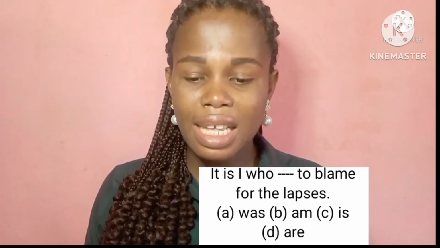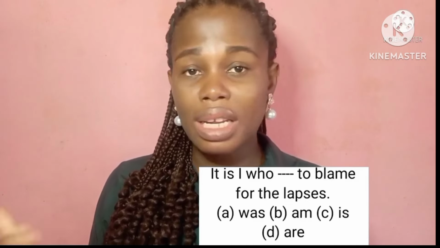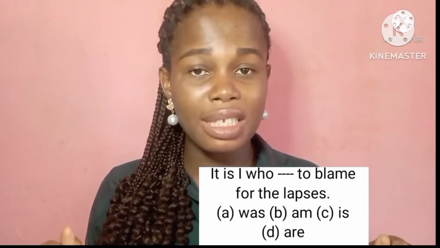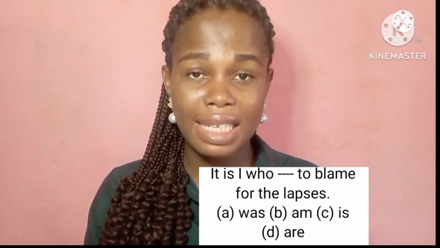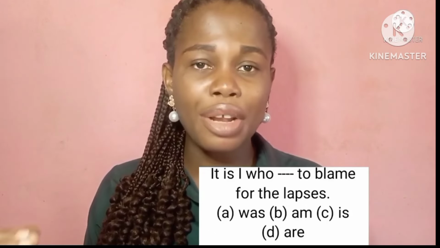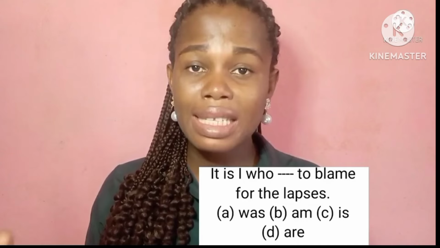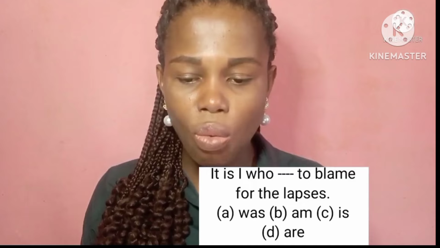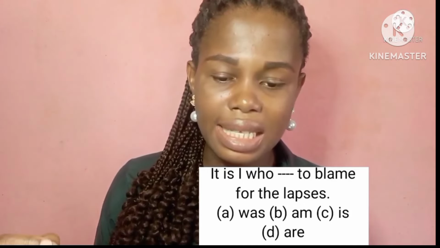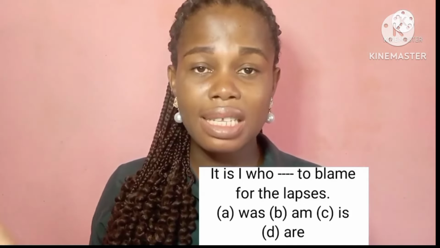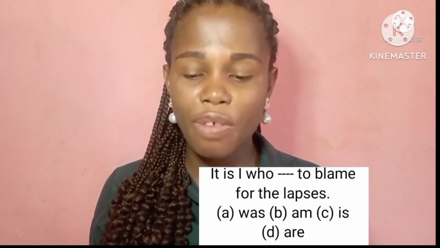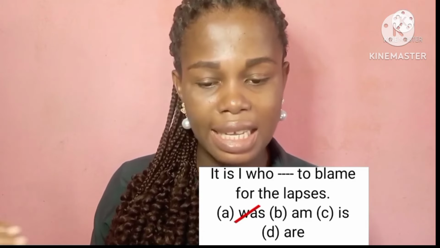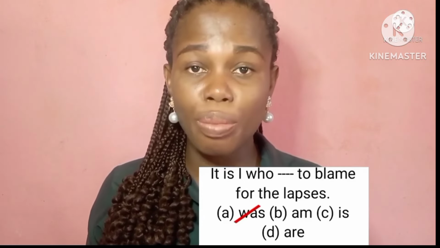Now, let's look at the sentence. Is the sentence in the present or in the past? It is in the present. Blame is the main verb of the sentence and is in the present tense. Now, let's look at the options and choose an option that is also in the present tense. Option A is was, B, am, C, is, and D, are. We've already established that the sentence is in the present, so we're going to strike off option A, was. We are left with am, is, and are. Now, the subject of this sentence, is it singular or plural?